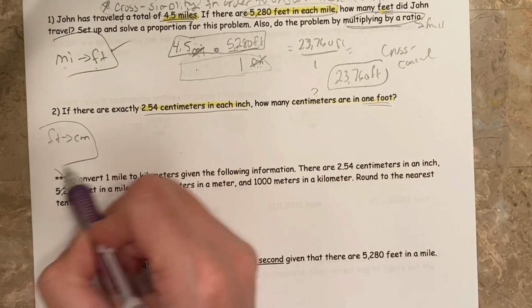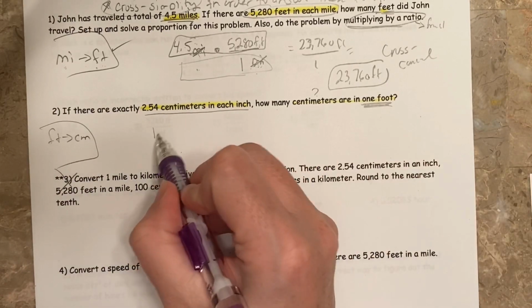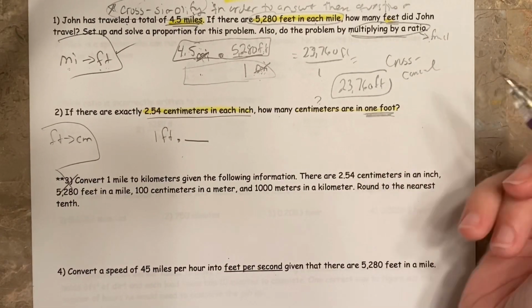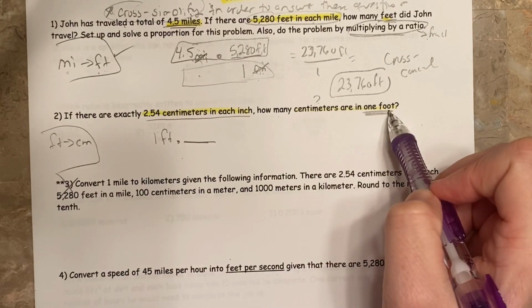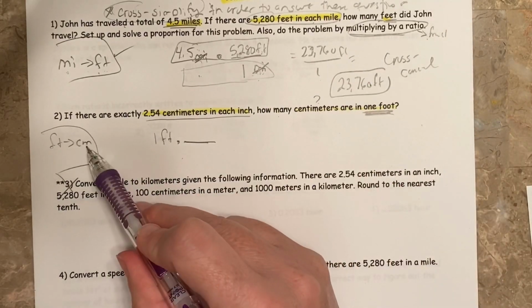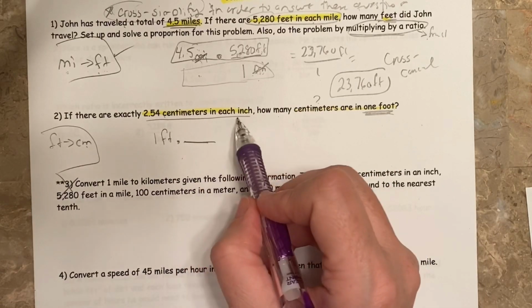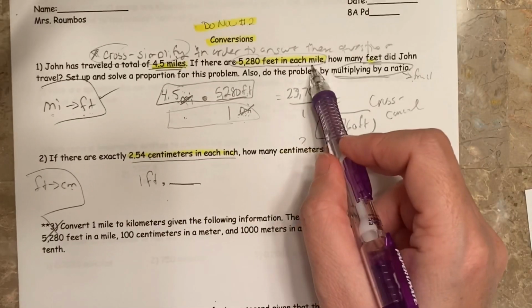So again, always write first what you're starting with, what you're actually converting, and you're converting 1 foot. And now we're going to start multiplying by the ratios or the fractions. So we have to go from feet to centimeters. Here it's not telling us how many feet are in centimeters, so that can't help us like the one up here did.